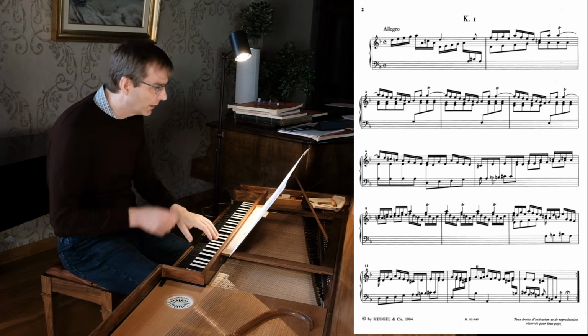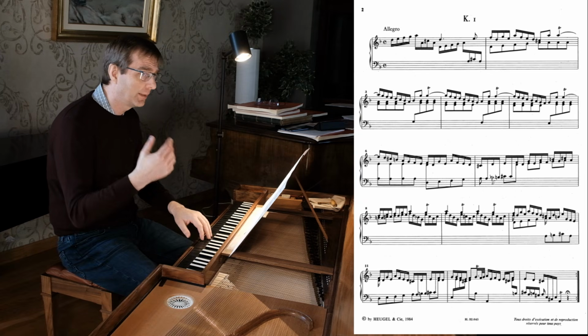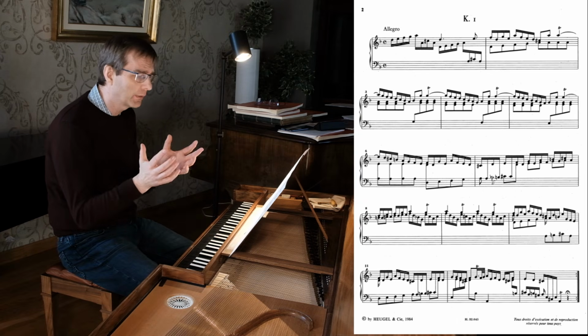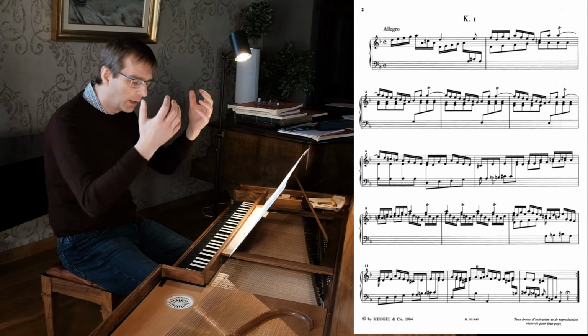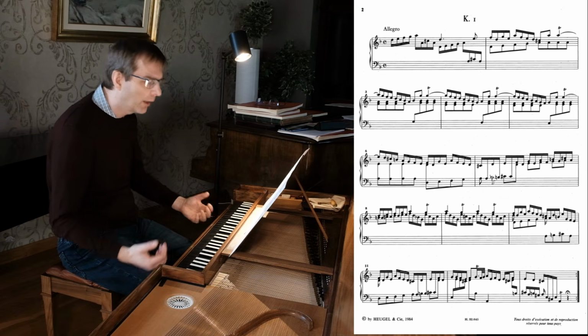But if you have no 16th notes anymore, then the music can become heavy again. And heavy not in the sense of slow, but heavy in the sense that it just falls on earth, like you have to carry it.